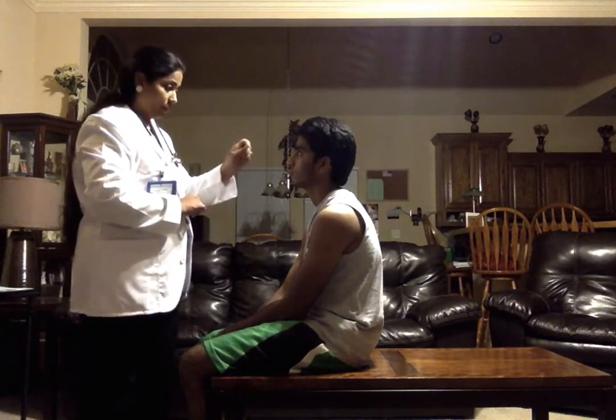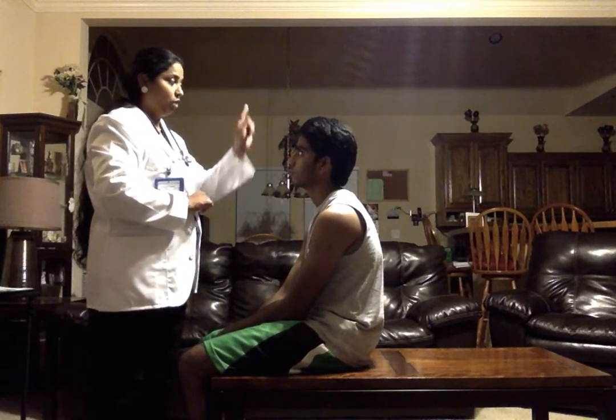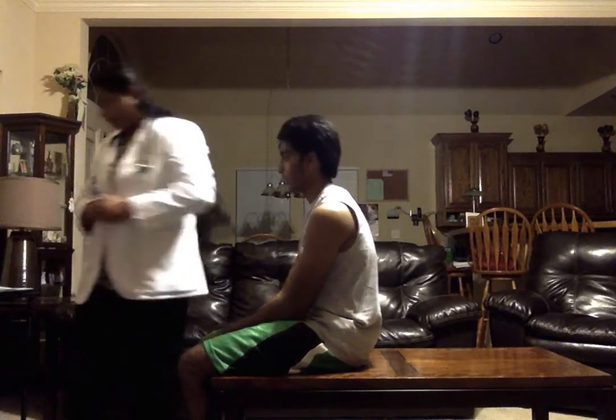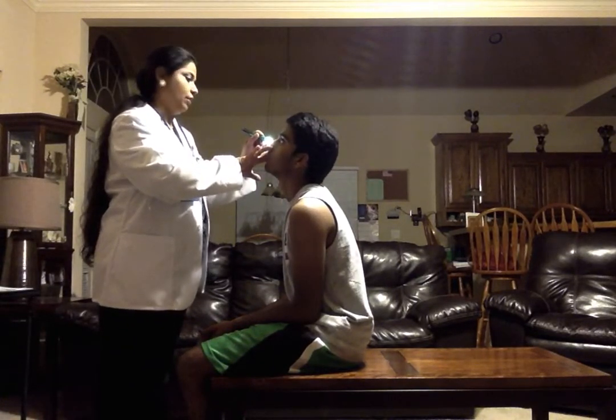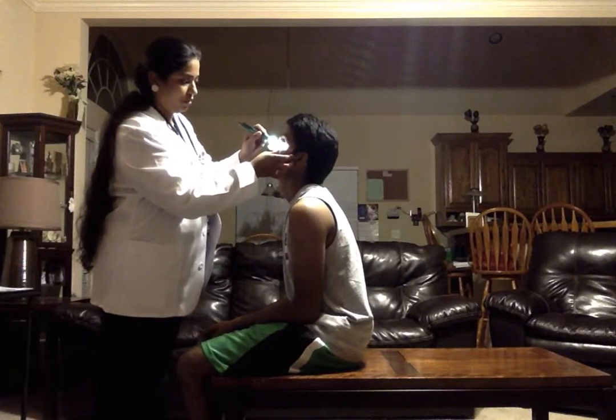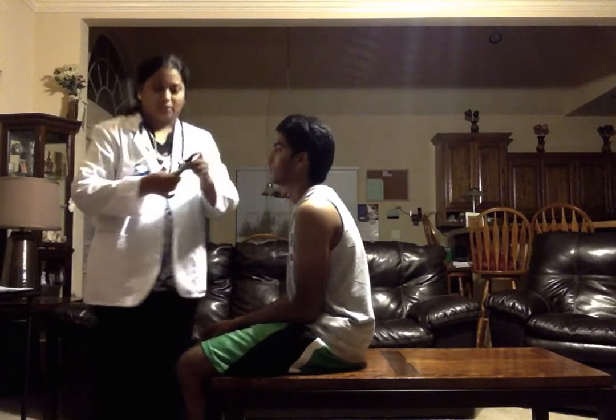When I am going to look at the sclera and conjunctiva, you can look to both sides. Okay. To the other side. Thank you. His sclera and conjunctiva look perfectly all right. There is no redness, no discharge, no tearing, no edema. It was absolutely fine.